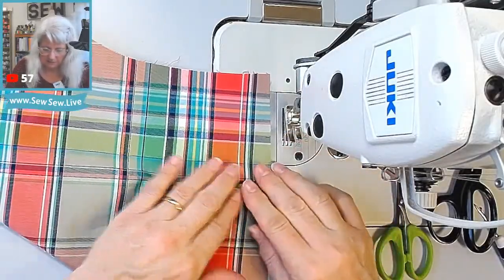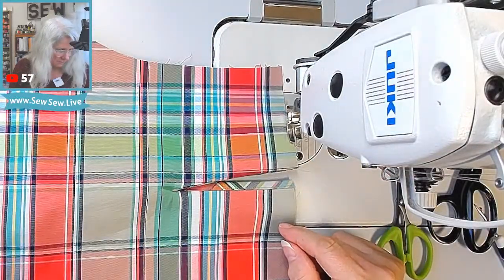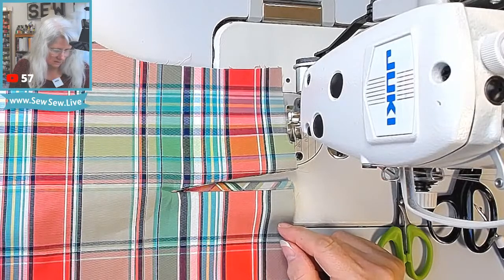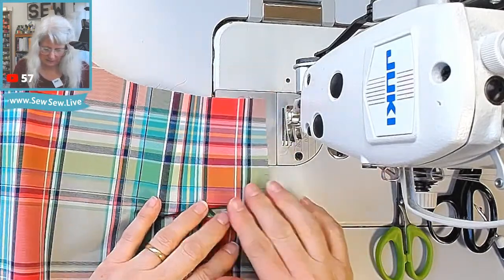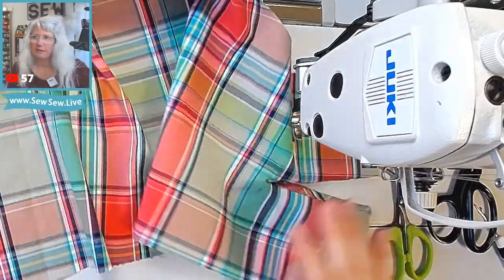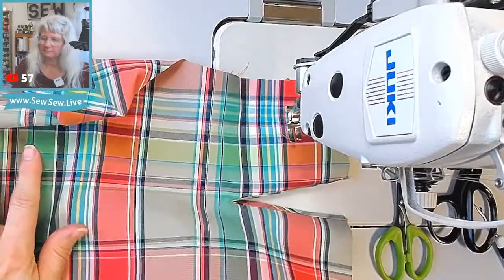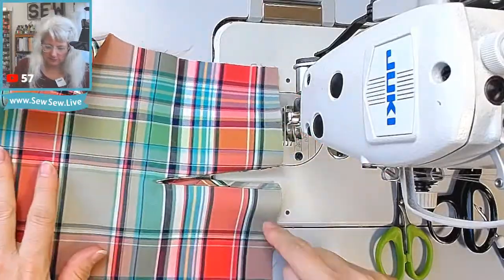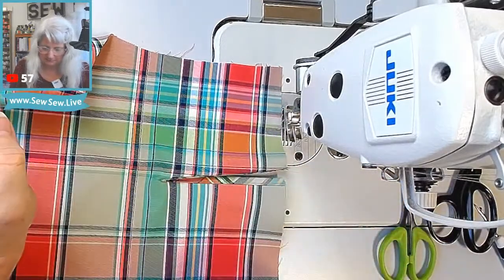I'll tell you, oh, that's not the right way though. This is the back. It should be going like this. This pleat should be on this side. What the heck? That's the neck right there. The pleats should be on this side. They shouldn't be on that side.